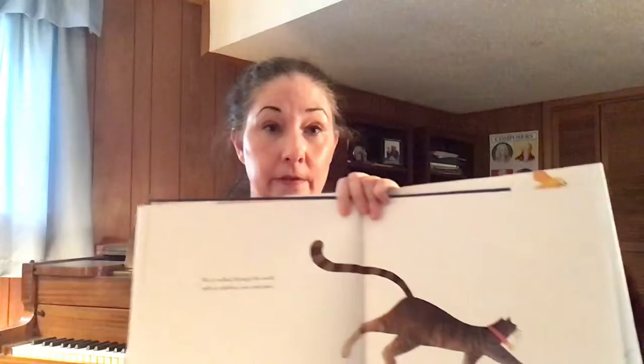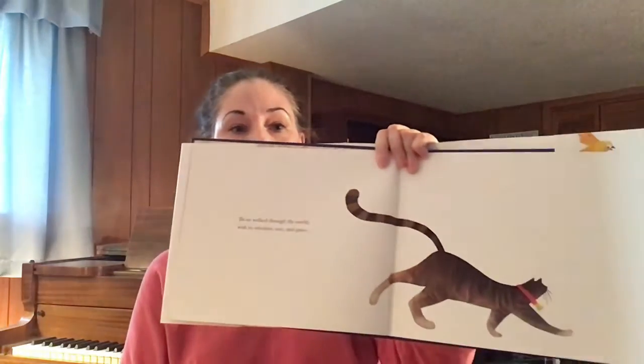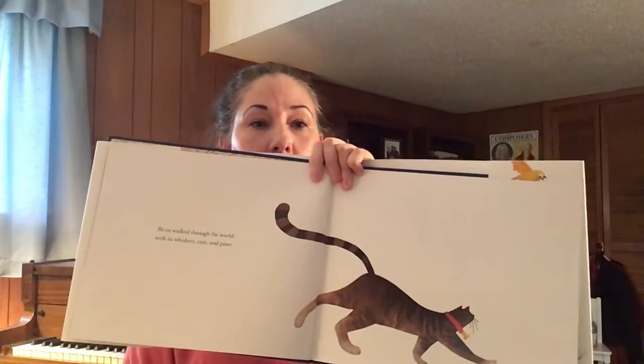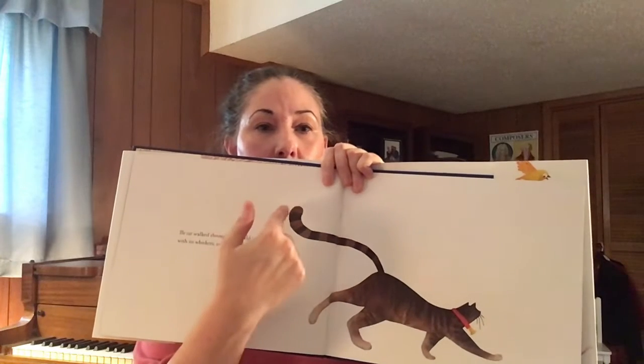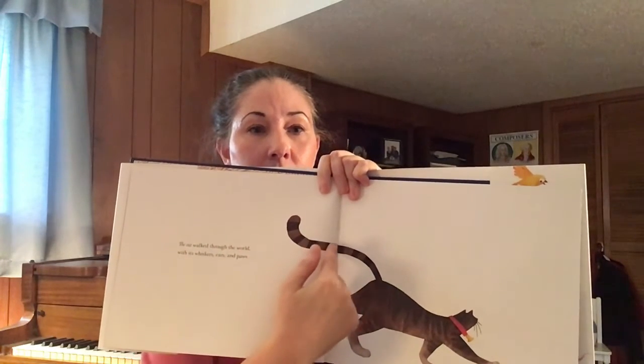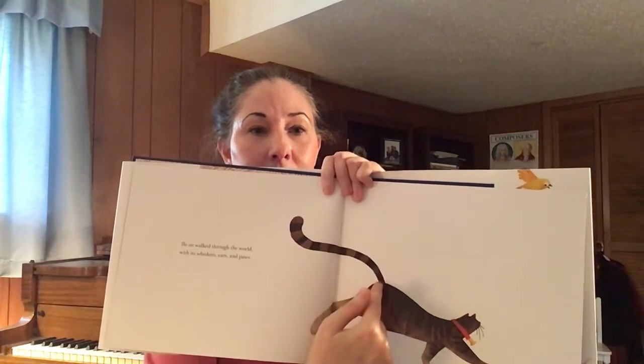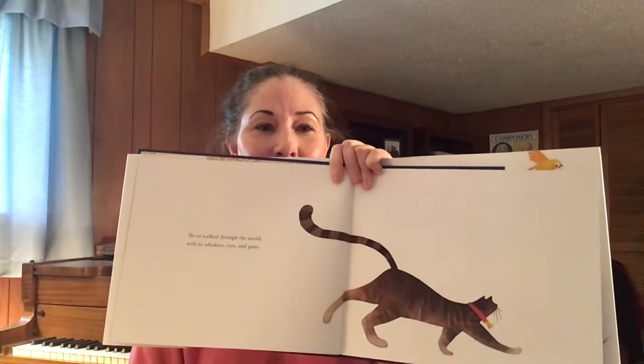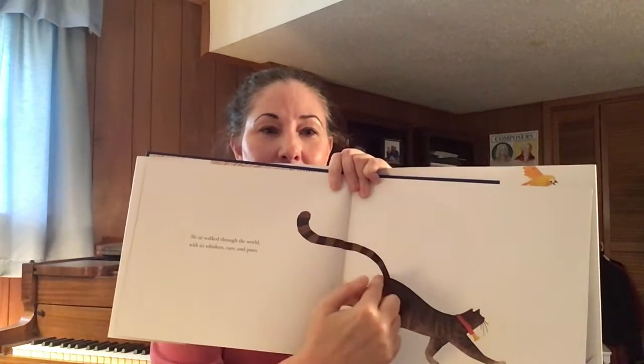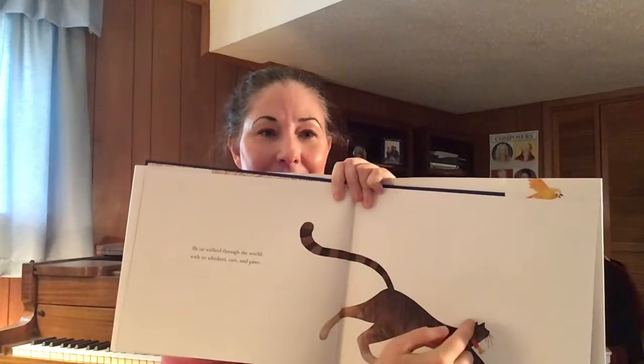Once again, when I read this, I introduce things to look for, things to interact with in the book. What is that a picture of? Look at the tail. I followed the tail up and down. It's not straight, is it? Even the back of the kitty cat is not straight.